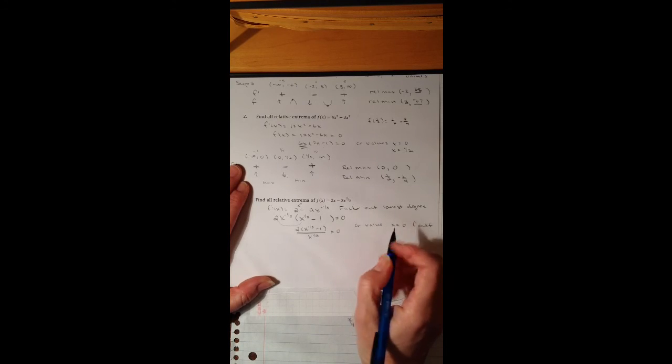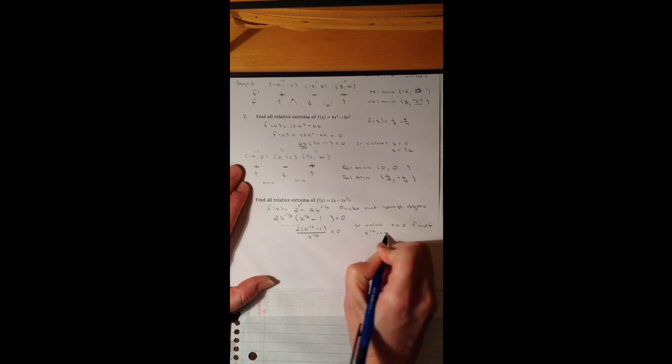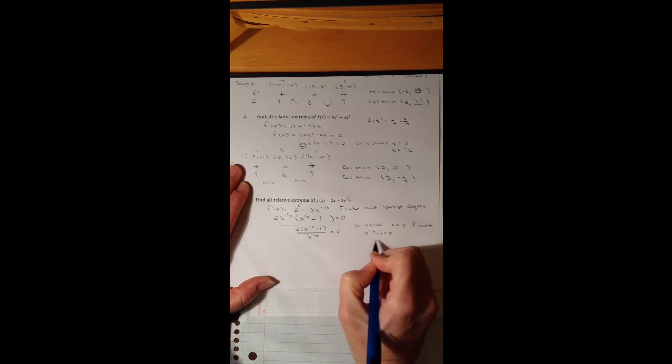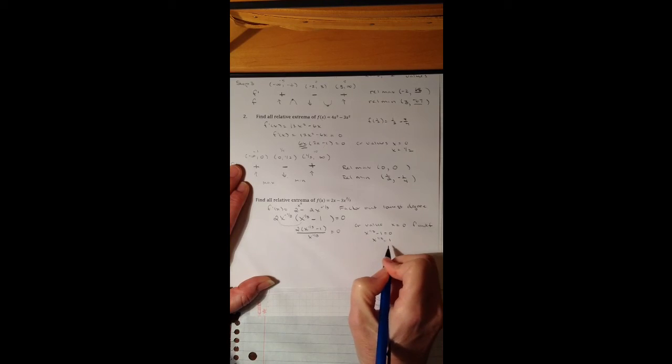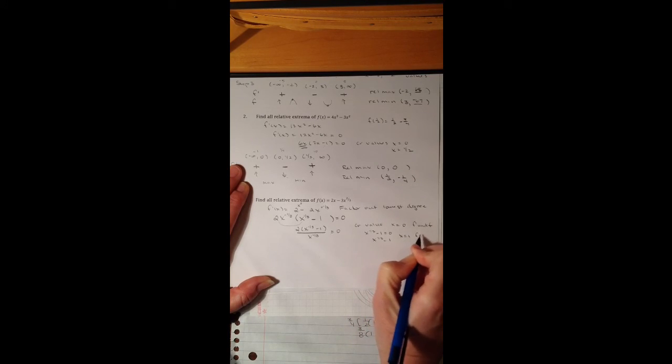So you're going to have a critical value at x equals 0 because that's where the derivative is undefined. So you're finding that your derivative is undefined when x is 0. That's a critical value. You're also going to find one when x to the 1/3 minus 1 is 0, or when x to the 1/3 is 1, or if you cube both sides, when x is 1. And that's when your derivative is 0. So that's a critical value. So we have a critical value of 0 and of 1 in this problem.